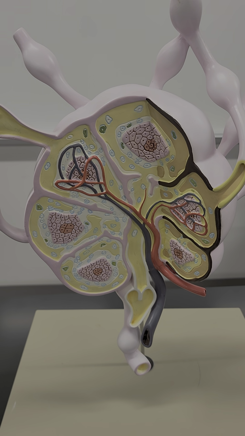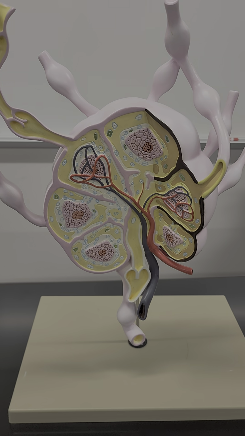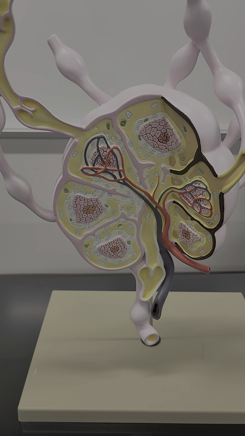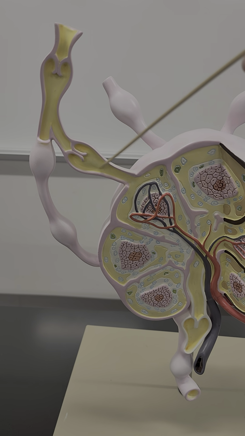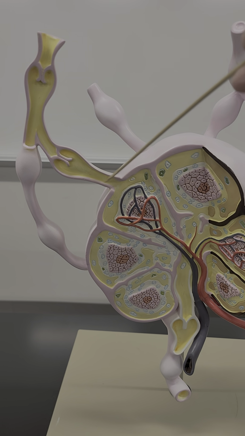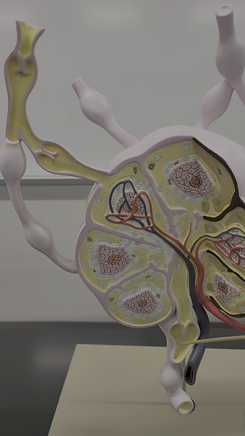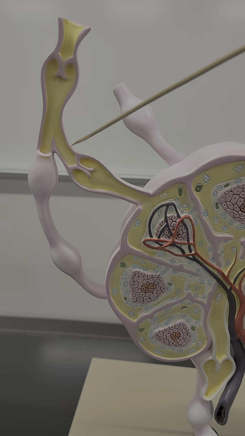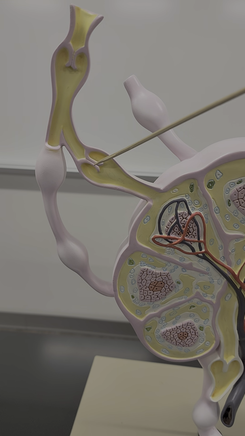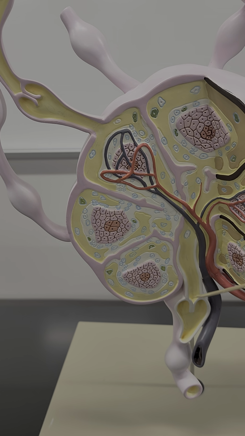This video describes the structures of the lymph node. Lymph nodes have vessels approaching them and exiting from them. And here we have an afferent, with an A, lymph vessel approaching the lymph node, and an efferent, with an E, vessel exiting the lymph node. You can tell which direction the fluid is flowing simply by looking at the orientation of the valves.